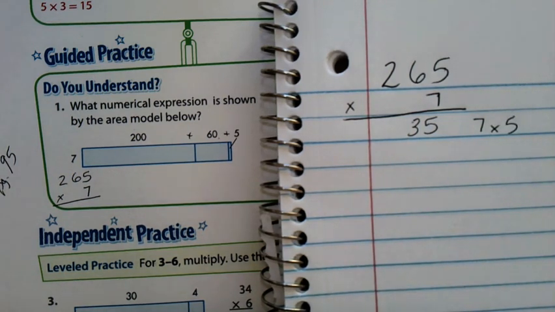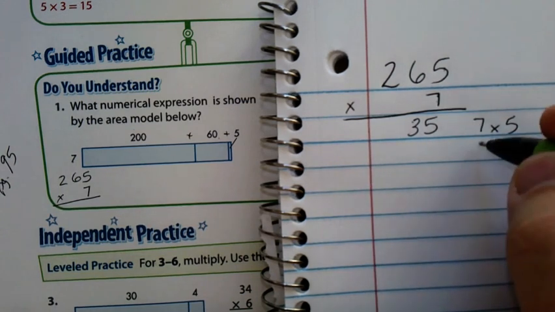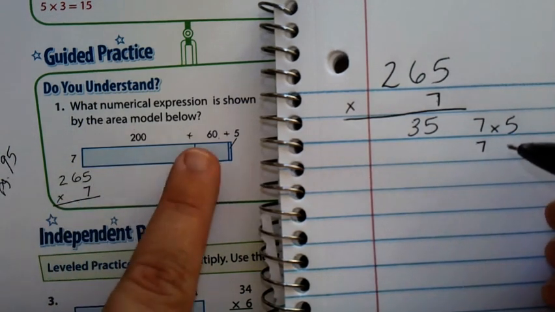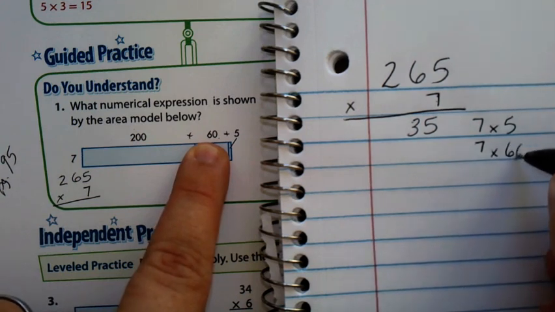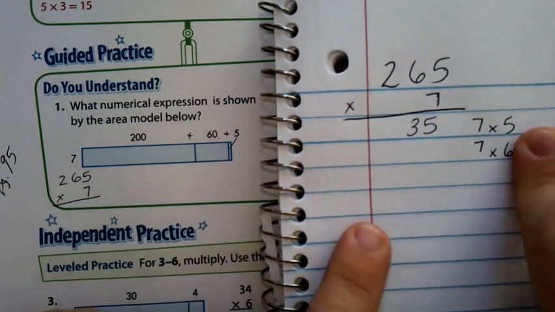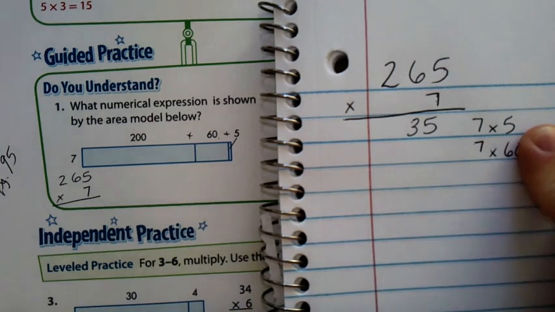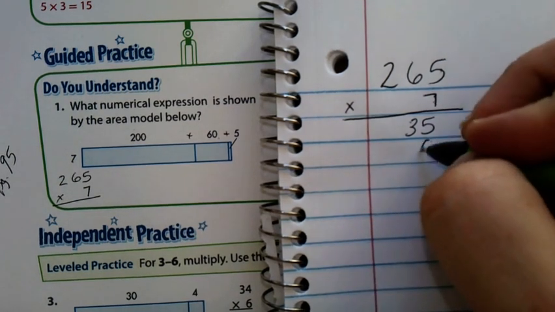This is the way that you're going to practice this so that in just a moment, you can start solving these on your own. Next up, I still have my 7, but this time I'm going to do 7 times 60, right? 7 times 60. And if I just start here with my numbers that are not the zeros, 7 times 6. Well, 7 times 6 is 42, but I need to put a 0 in my ones place.